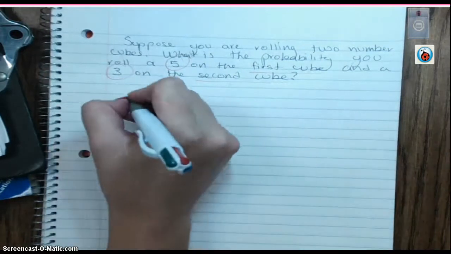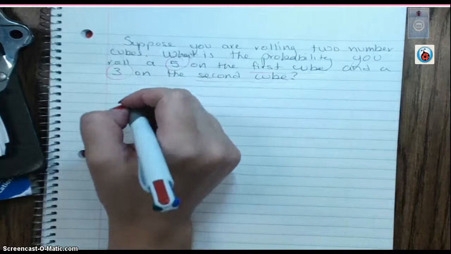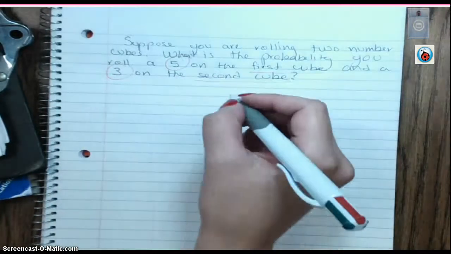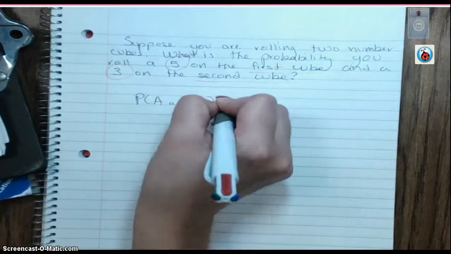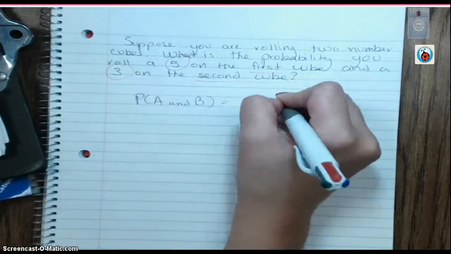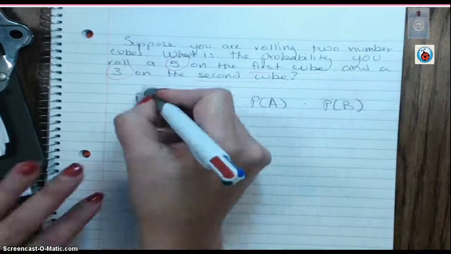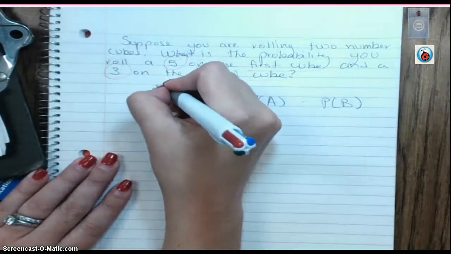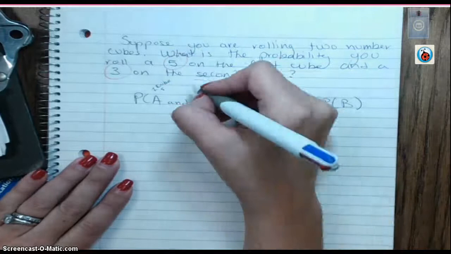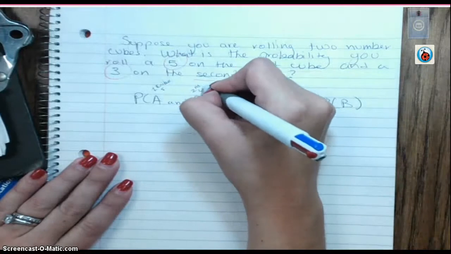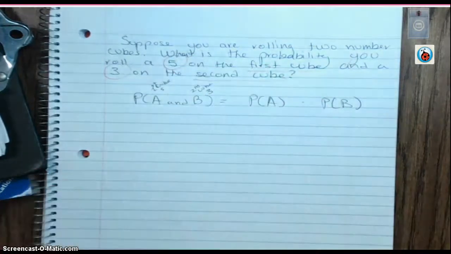So we said that the probability of compound events, a probability of A, a probability of B, was equal to the probability of A times the probability of B. So the probability of A here is the first cube, which would be a 5. The probability of B here would be the second cube, which would be a 3.